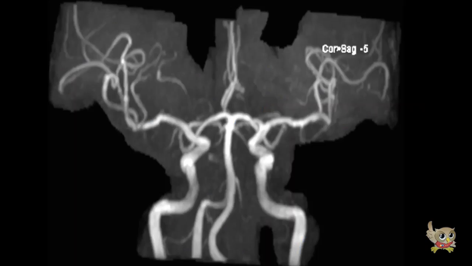On the other hand, the posterior circulation starts with the two vertebral arteries. They join at the level of the pontomedullary junction and form the big basilar artery. The basilar artery bifurcates into the posterior cerebral arteries at the level of the pontomesencephalic junction.